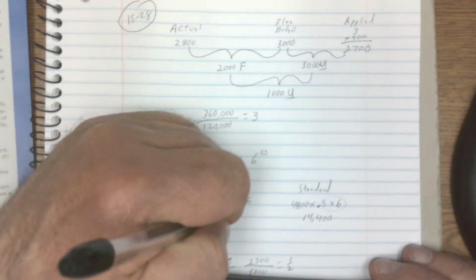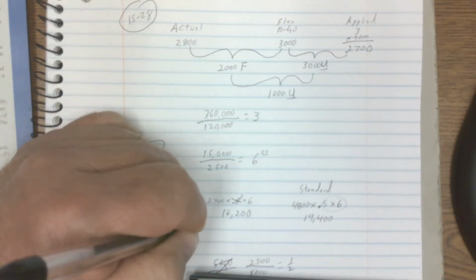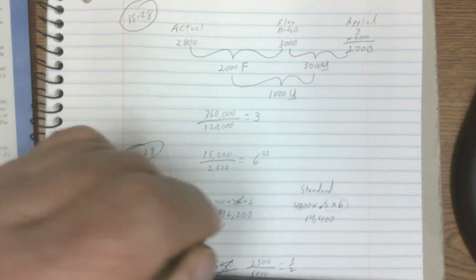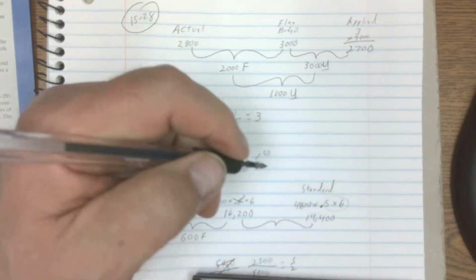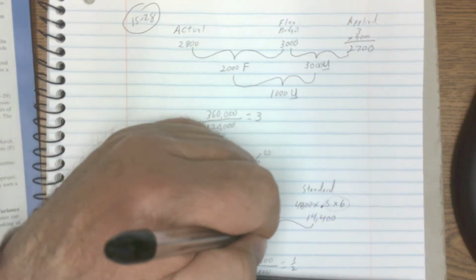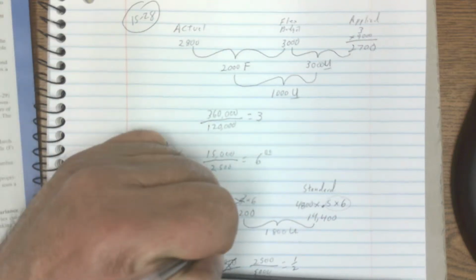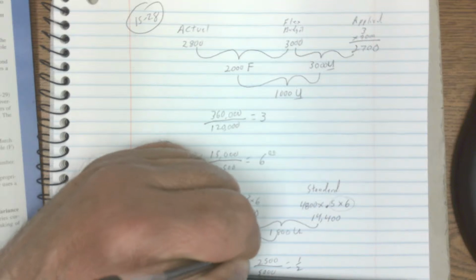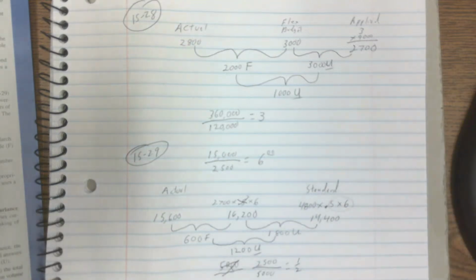And we get 16,200. So our spending variance was 600 favorable, and our efficiency variance would be 1,800 unfavorable, and we add these two together and we get 1,200 unfavorable on that.